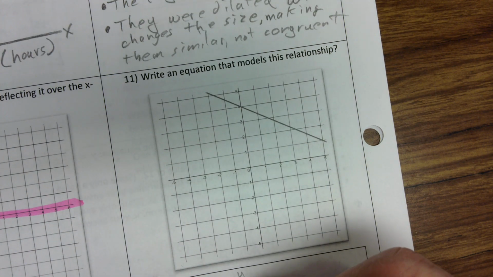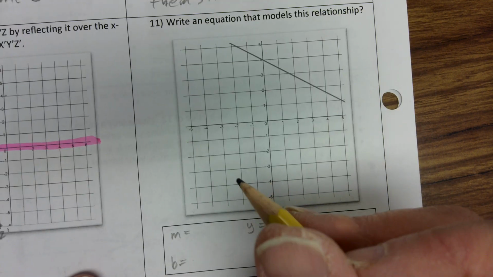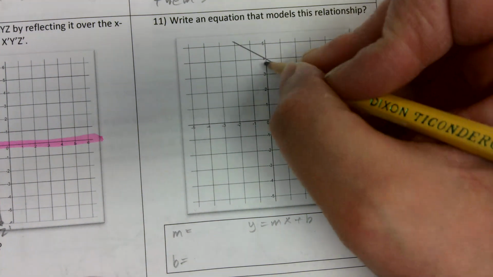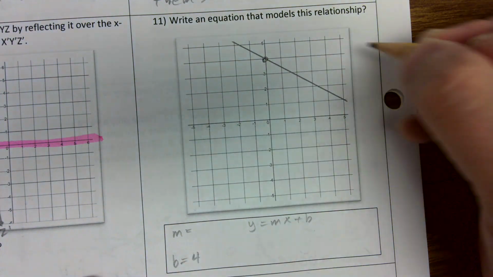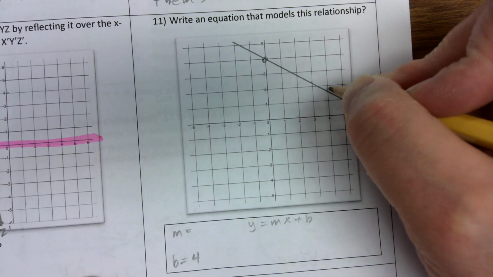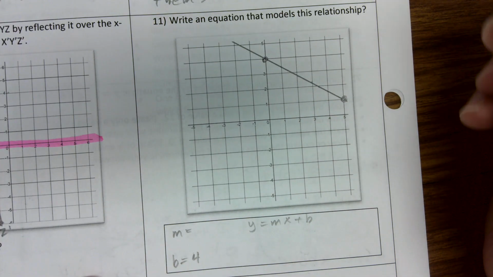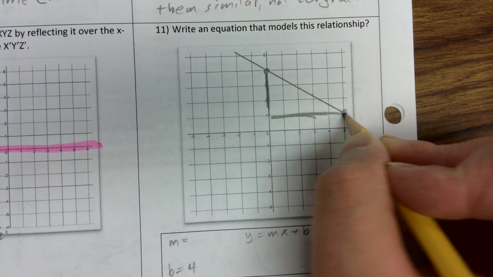Write an equation that models this relationship. Well, the equation is going to be in the form of y equals mx plus b. It doesn't really matter which one you start with. Our b value is right here at 4. Okay, well, that's our y-intercept. And then let's figure out another point to put on the line. That's it right there. Then we'll figure out our rise and our run.